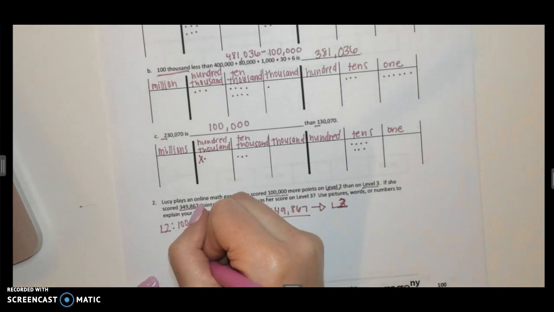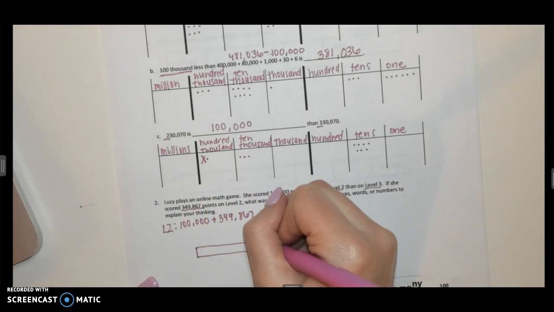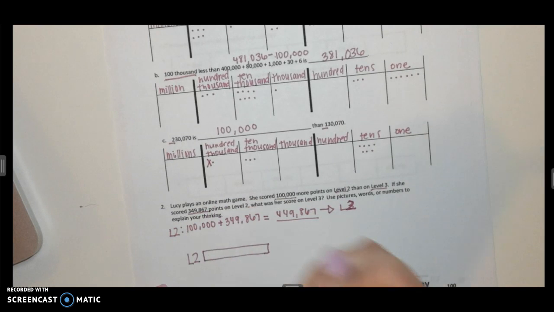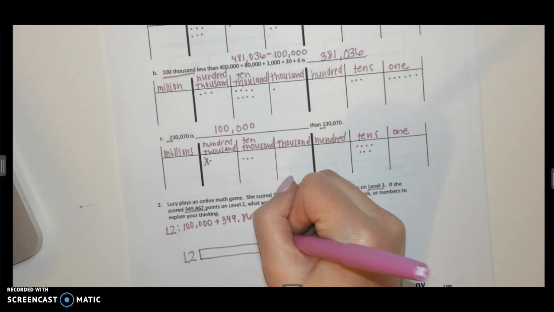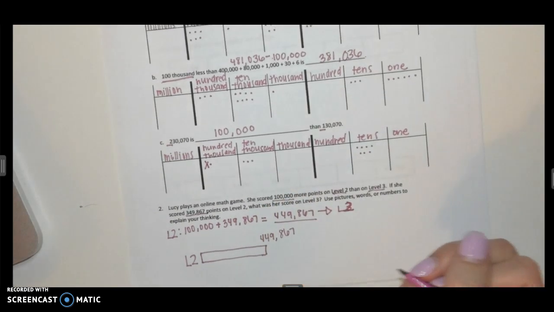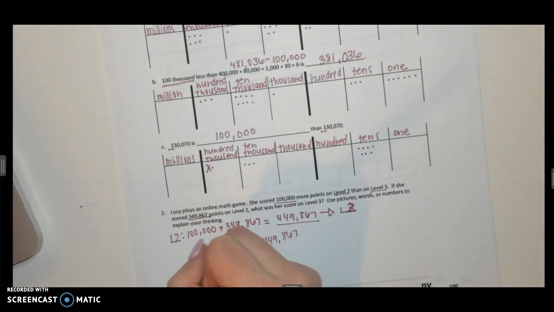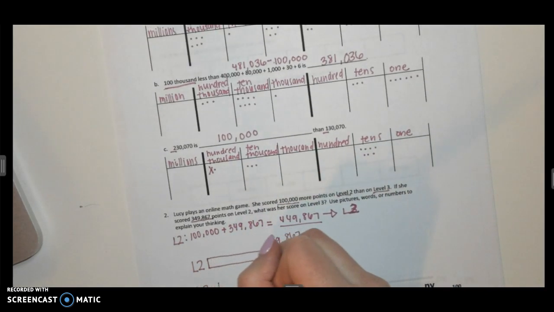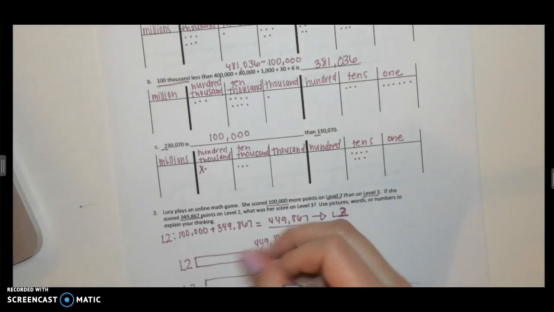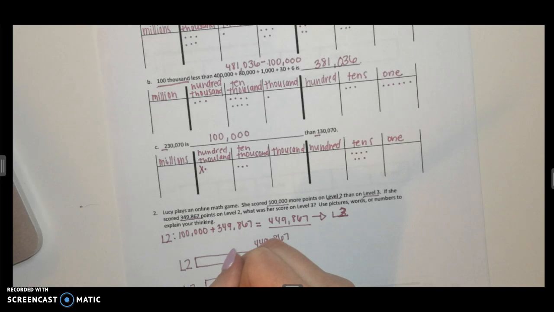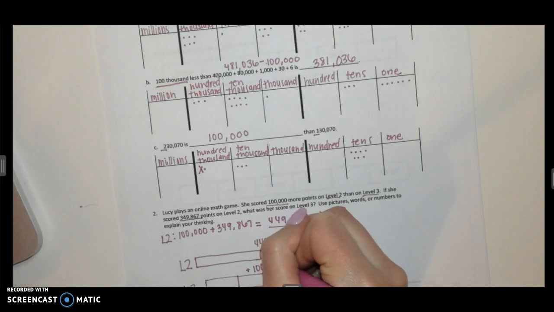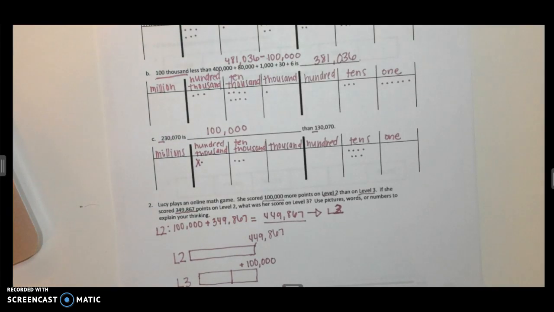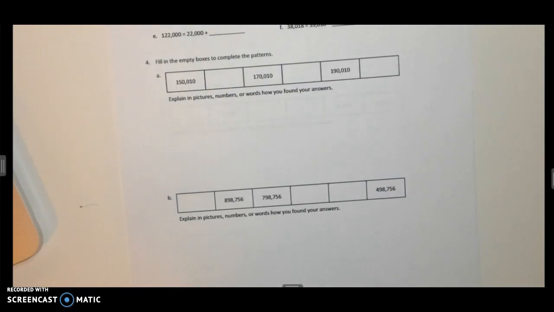So here's my picture I'm going to use to describe this. Here's my level 2. And I have 449,867. And then on my level 3, she scored 349,867. And then we added 100,000 to get the score for level 2. All right, we'll move on to our next page.